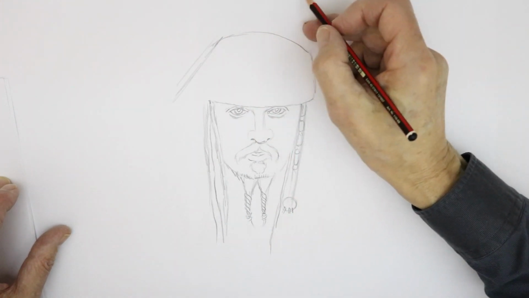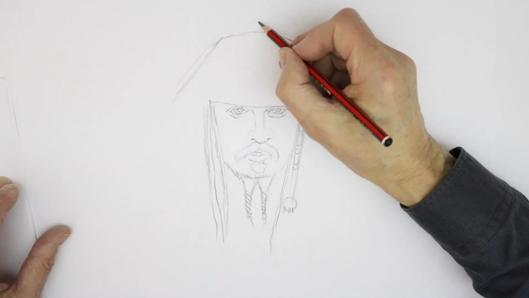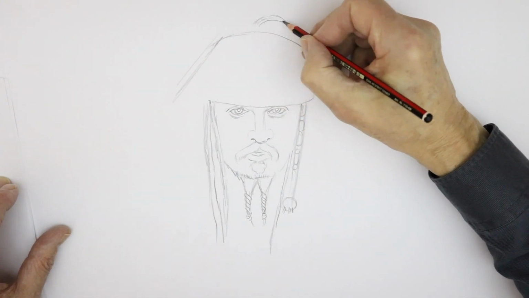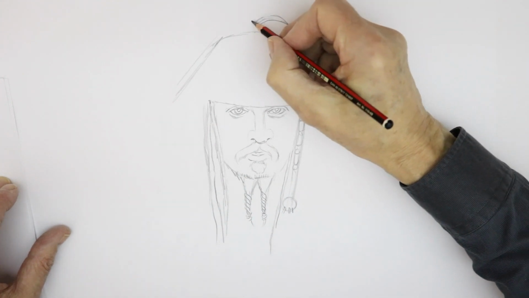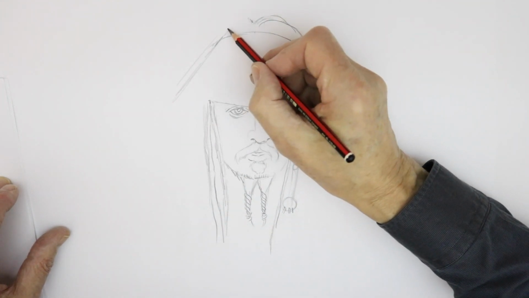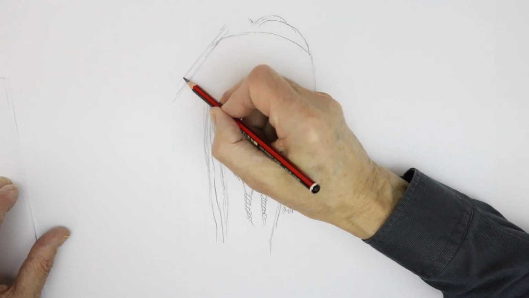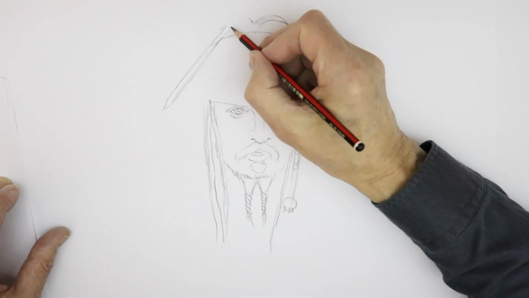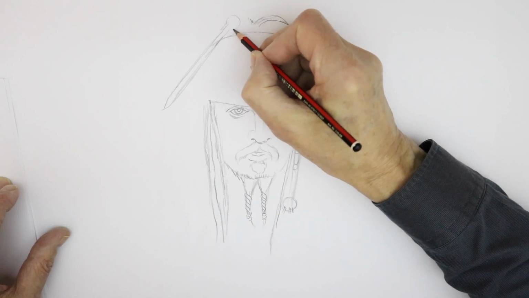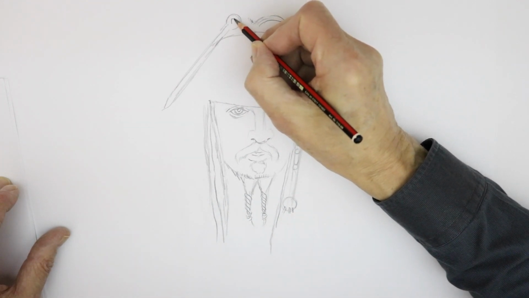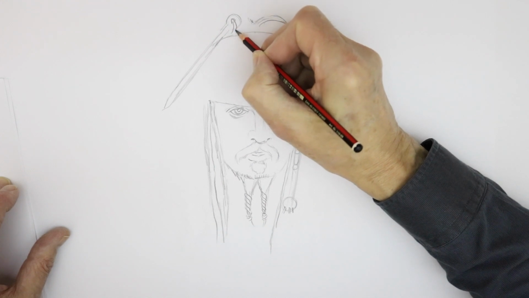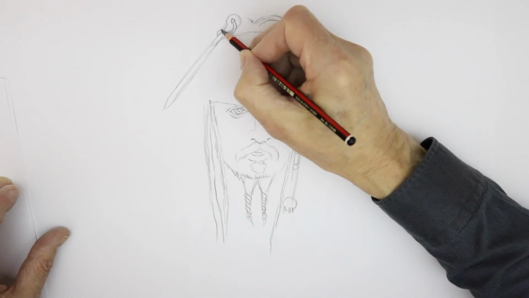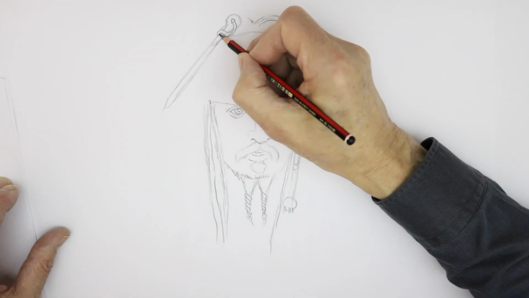Let's go back up to the top now. The top of his head above the bandana comes in a bit here, and comes in there. And then this big pin, which is a big ivory pin like that, comes in, attached to his hair. There's a kind of loop there with a bit of rope coming out, or string coming out of it there, a bit of twine.